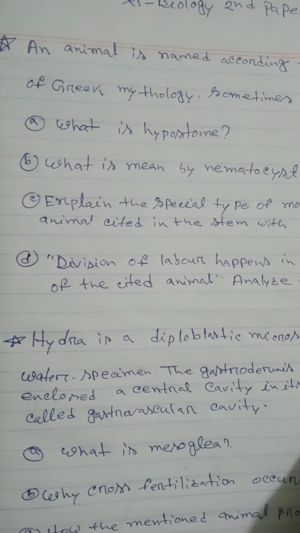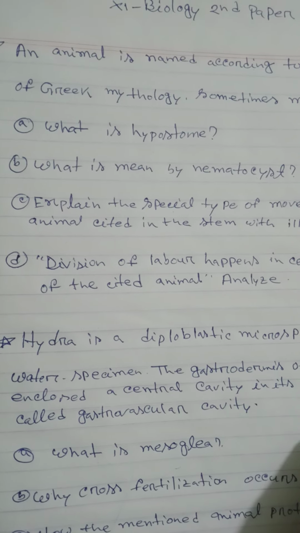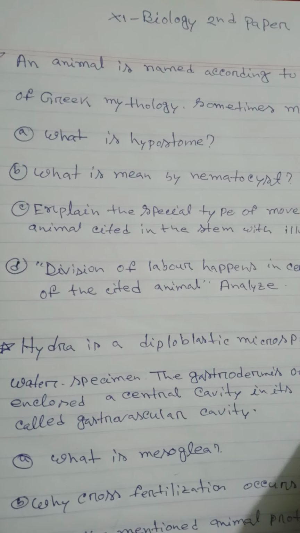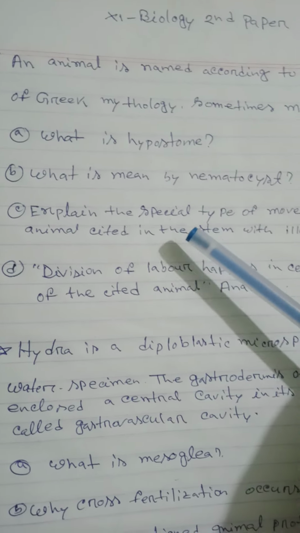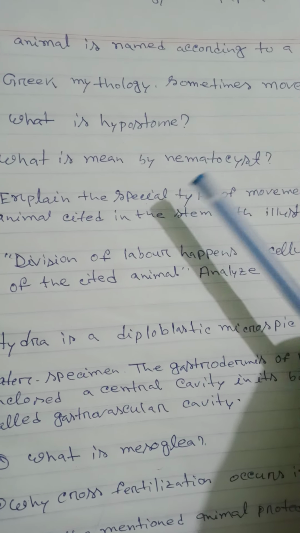Today we discuss two CQ questions from chapter 2. It's about Hydra. First of all, an animal is named according to a monster of Greek mythology, and it sometimes moves slowly. Okay. So first is, what is hypostome?